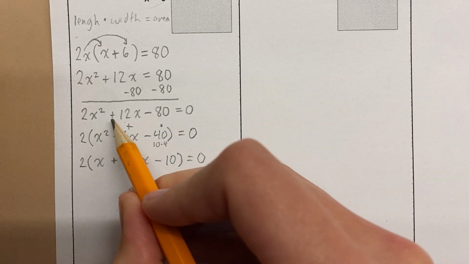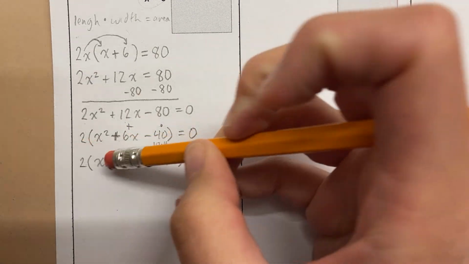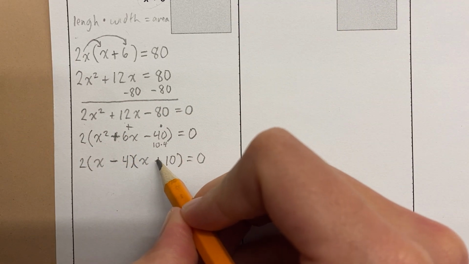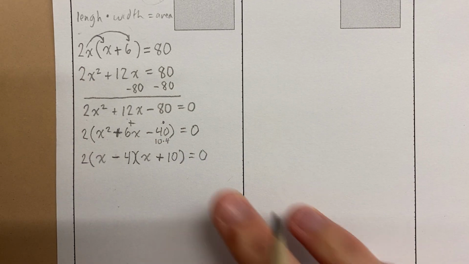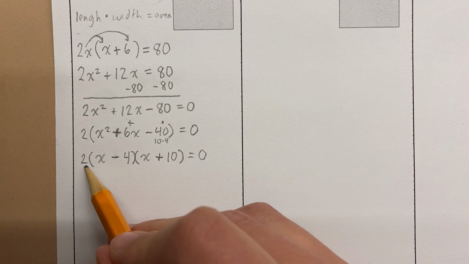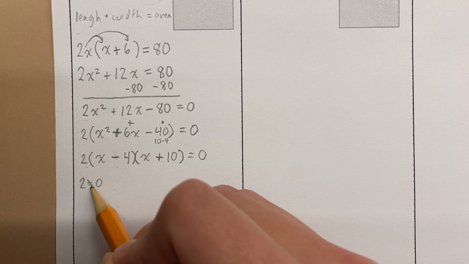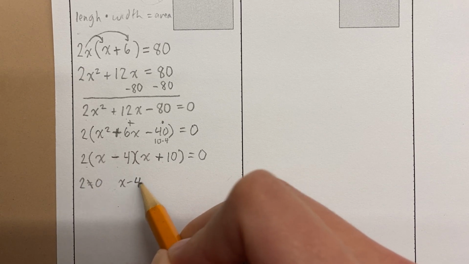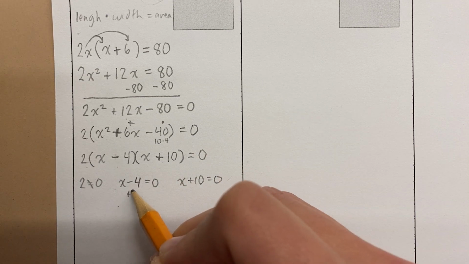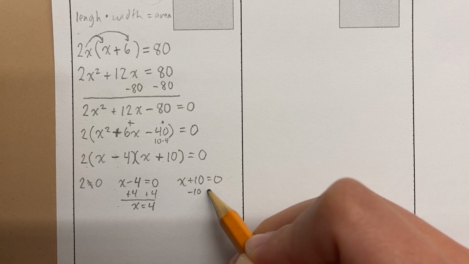Oh, excuse me. That should have been a positive 6 right there. I just made that up. That was negative. Oh, boy. Let's go back and fix it. So now I want them to add to positive 6, so I'm going to make this negative 4 and positive 10. Sorry about that. Okay, so now I have an equation that's factored, and look, this times this times this equals 0. So either 2 equals 0, which I know it does not, x minus 4 equals 0, or x plus 10 equals 0. So when I solve, I get that x could be equal to 4, or x could be equal to negative 10.